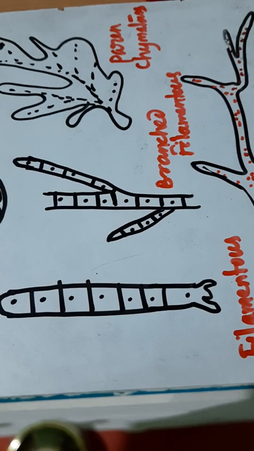So what are the different pigments found in different kinds of algae? The first point is chlorophyll. There are different types of chlorophylls present, like chlorophyll A, chlorophyll B, chlorophyll C, chlorophyll D, and chlorophyll E. Remember to write the letter in small case when representing chlorophyll: a, b, c, d and e.